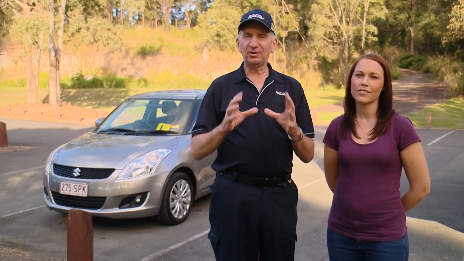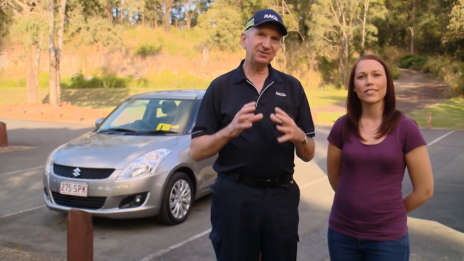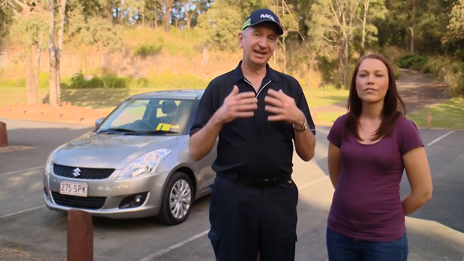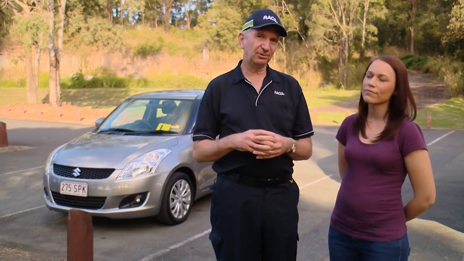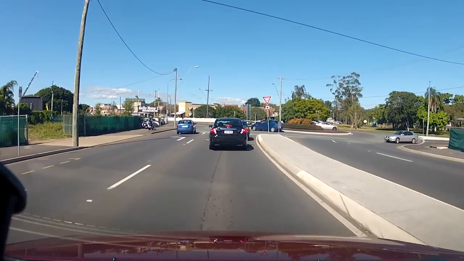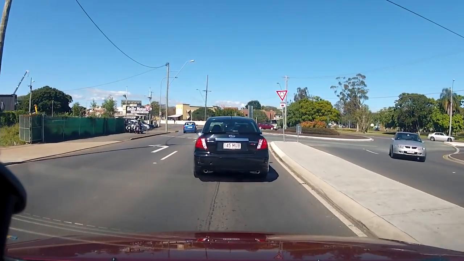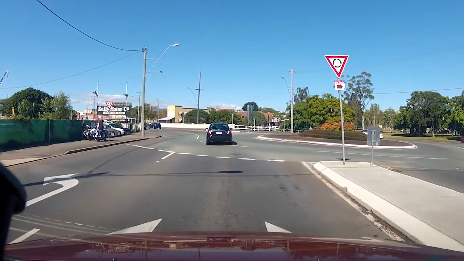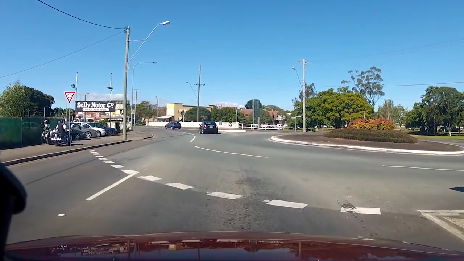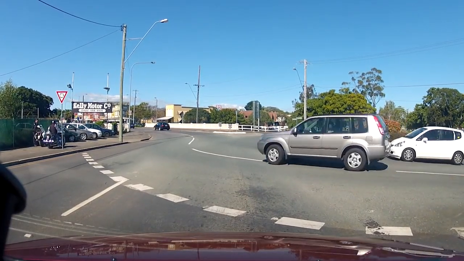This video will provide you with an overview of how to safely navigate your way through roundabouts and intersections and explain the variations of the give way rule. When approaching a roundabout, you should plan well in advance which exit you wish to take and which lane you'll need to use. You should obey any signs or road markings such as traffic lane arrows.